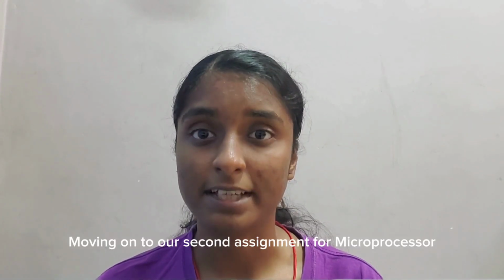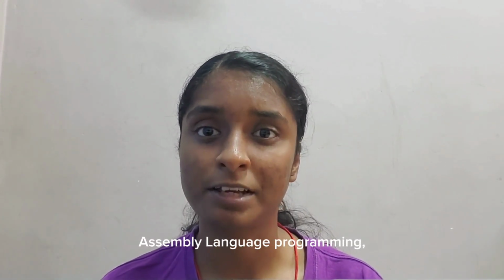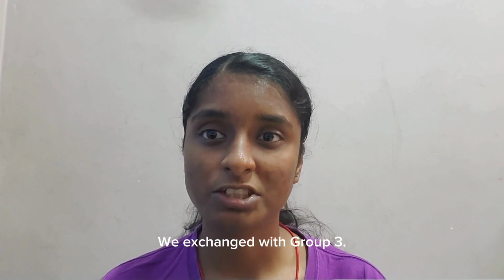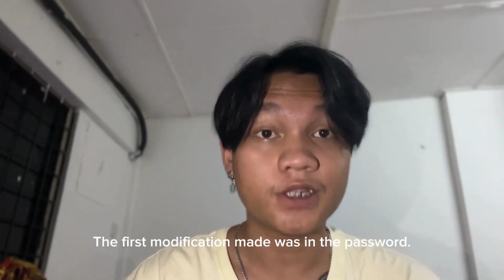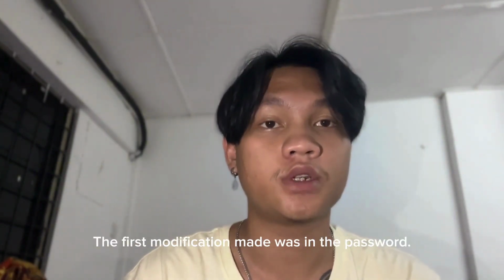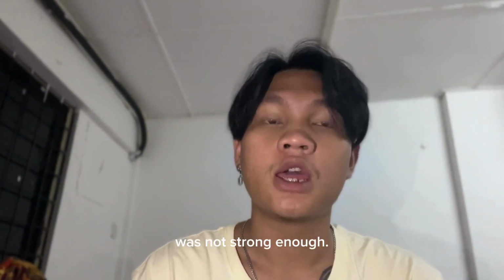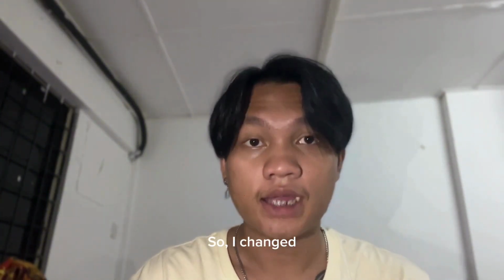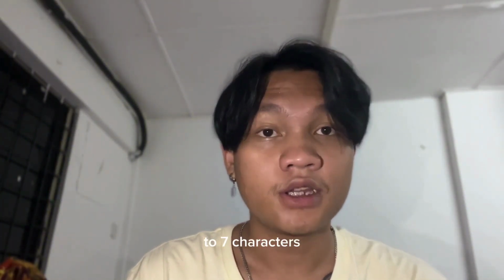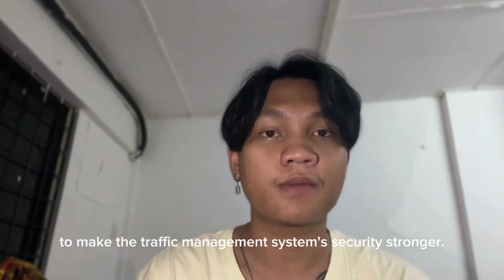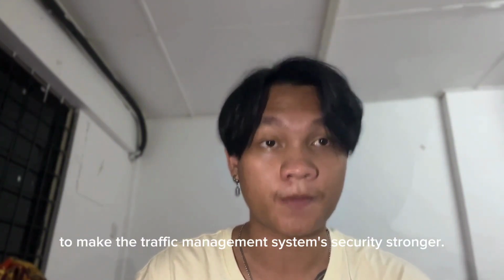Moving on to our second assignment for microprocessor assembly language programming, which is the smart traffic light system, we exchanged with group 3. For this assembly assignment, the first modification made was in the password. The initial password, which consists only of 4 numbers, was not strong enough, so I changed it to 7 characters, which has a mixture of numbers and alphabets to make the traffic management system slightly stronger.